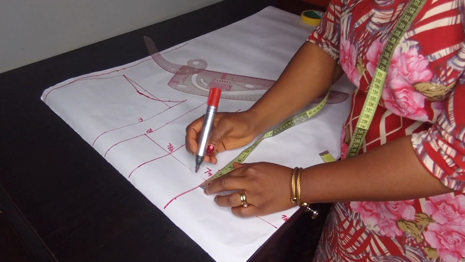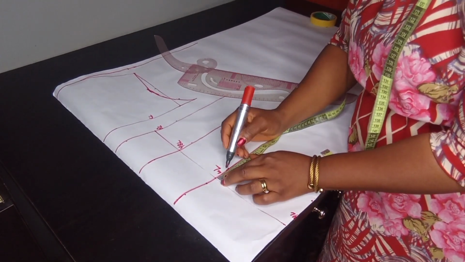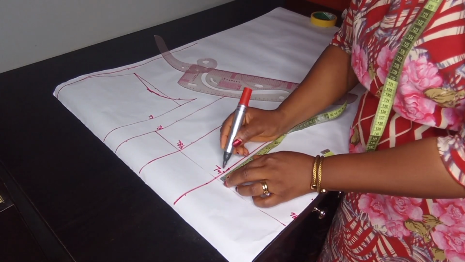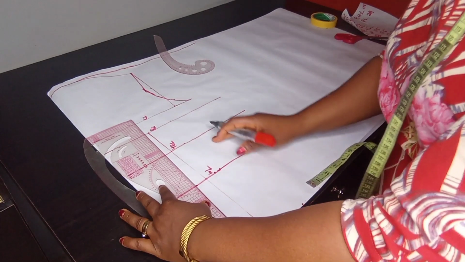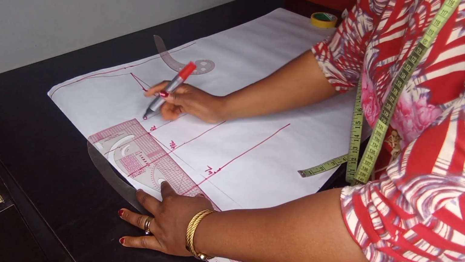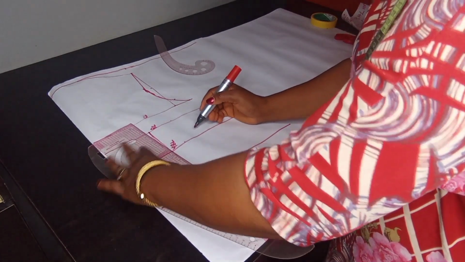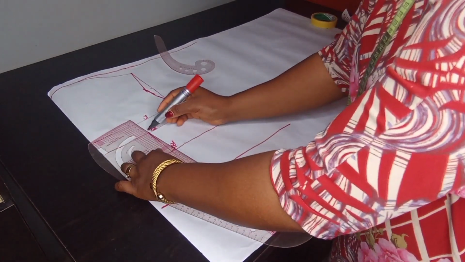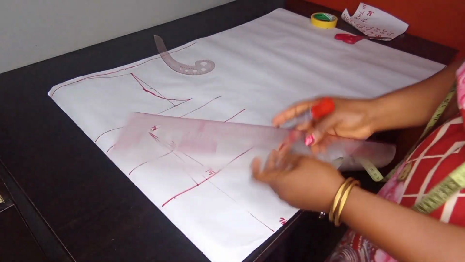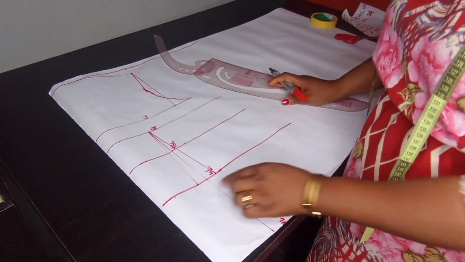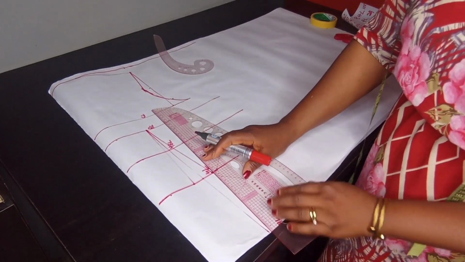So here let me use 3/4 of an inch. So I'm using 3/4 inch on both sides, which is 1.5. So I'll be connecting it here to the bust line. If you're working with somebody that is on the small size, you can just go ahead and use your half inch, which will be 1 inch when you are done.